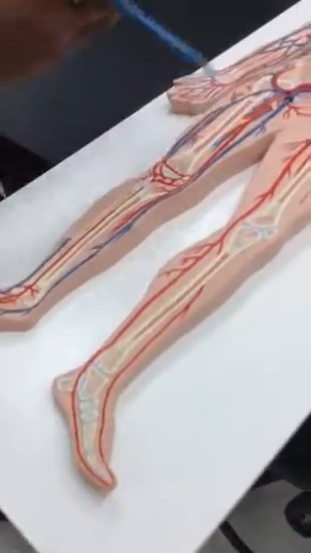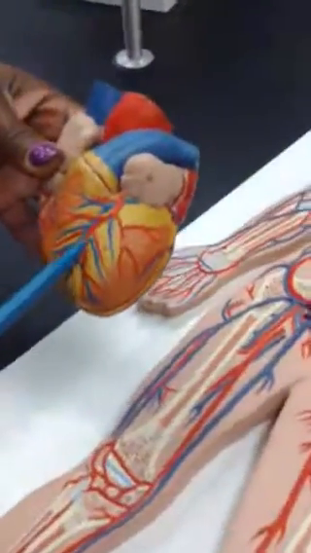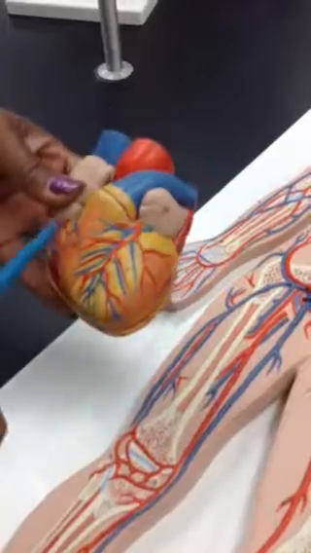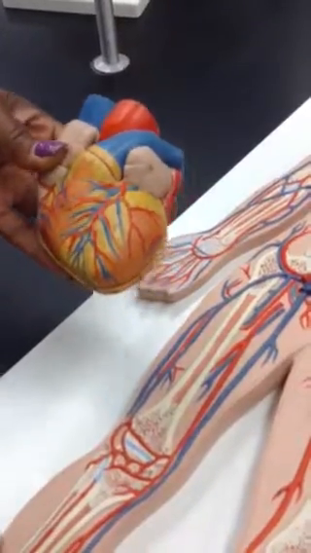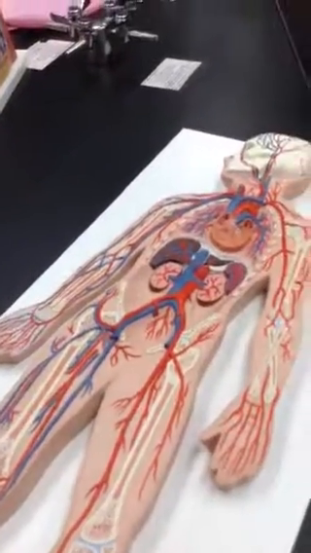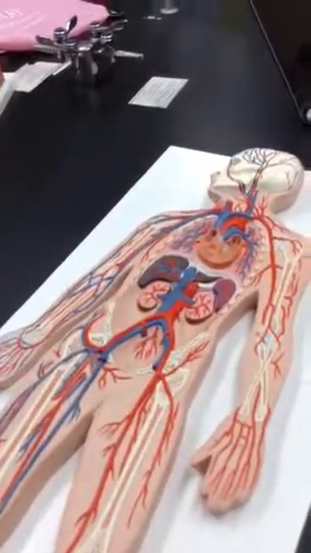The other set of arteries that you needed to know was on the heart, and that was your coronary arteries. Coronary arteries, that's on the surface of the heart. That's it for your arteries. We'll do veins on the next.